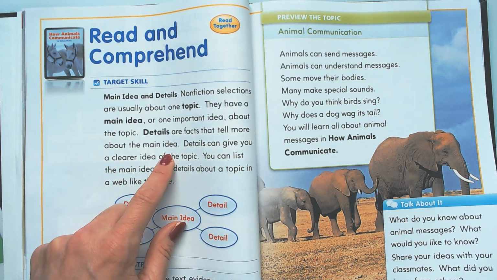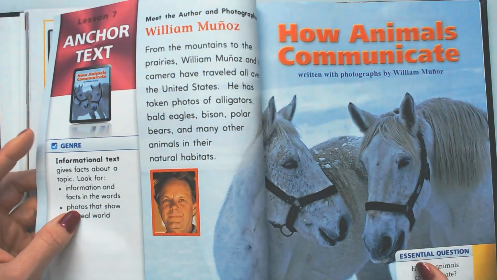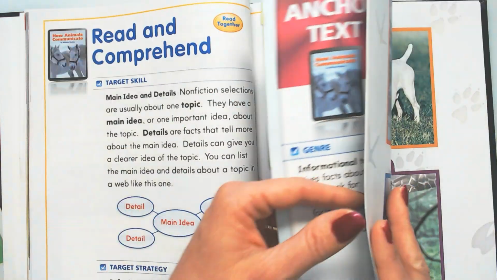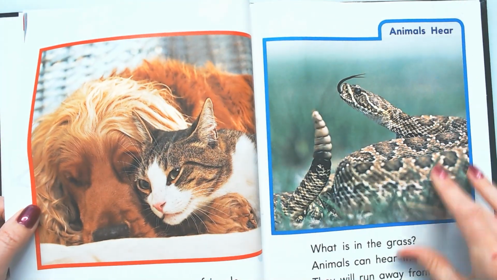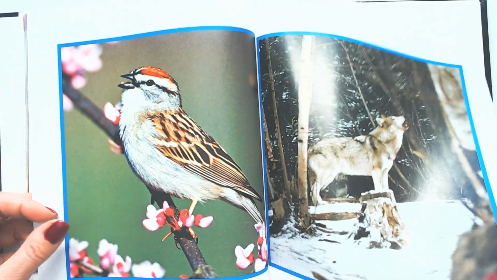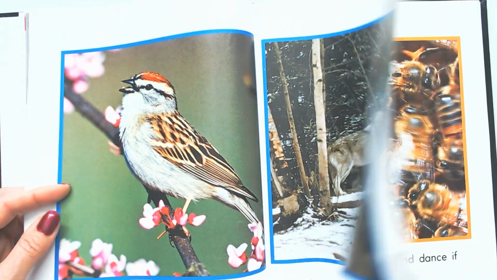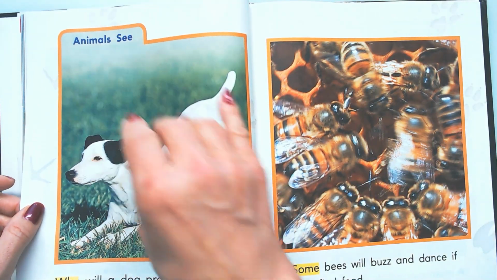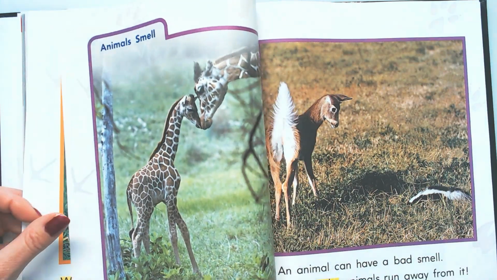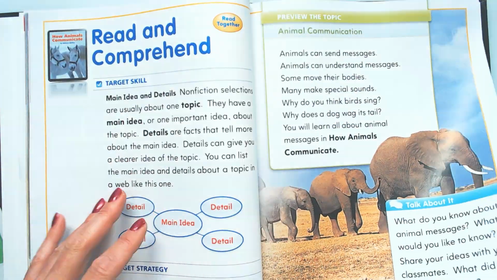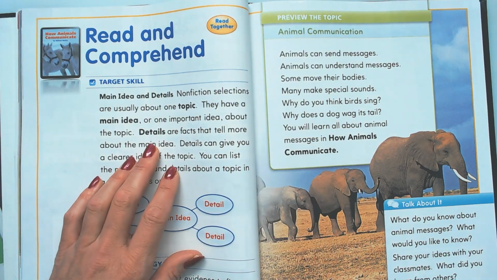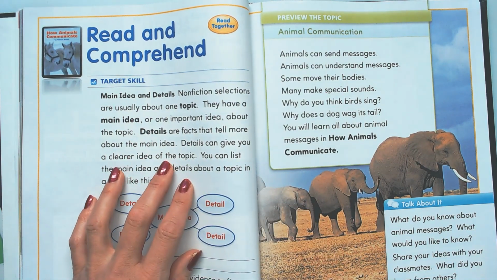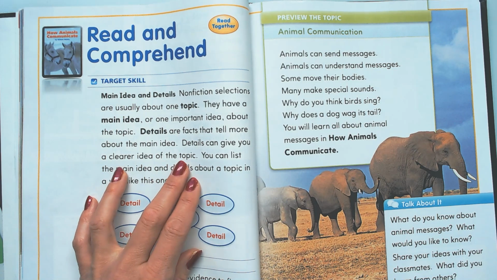So they could have just said that animals communicate, but instead they gave us details of how they communicated by touching and hearing and, well, making noises, special noises, and seeing and smelling, etc. So those are the details. And details can give you a clearer idea of what the topic is, which in this case was animal communication.